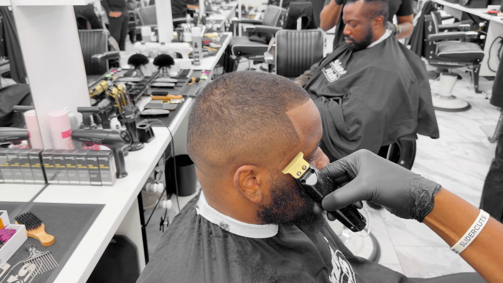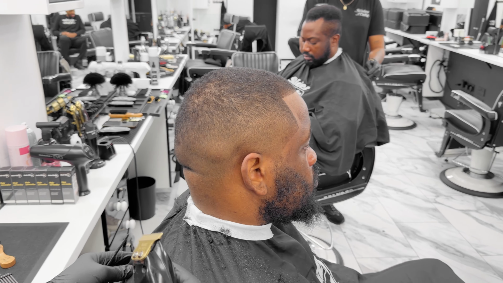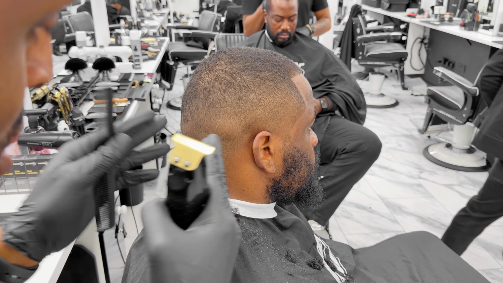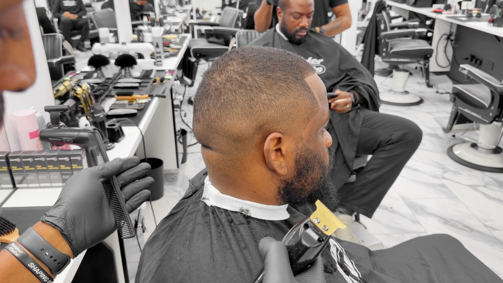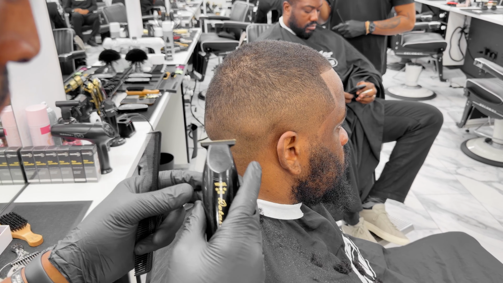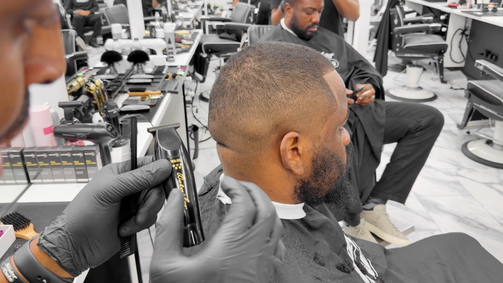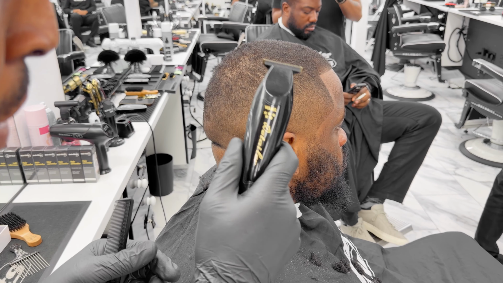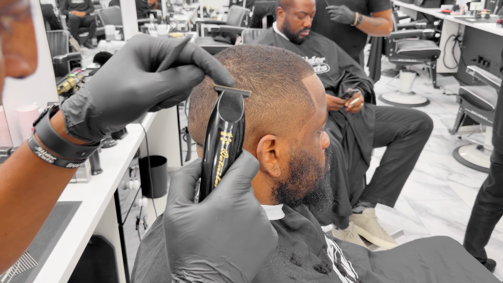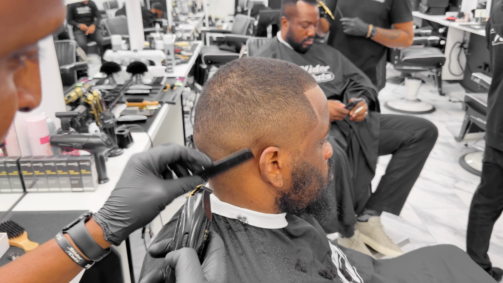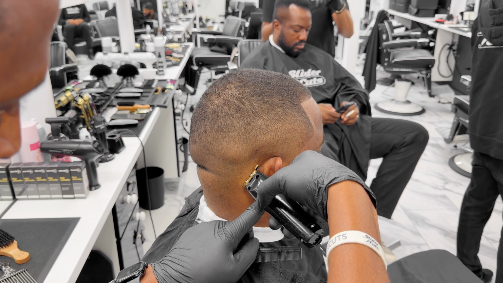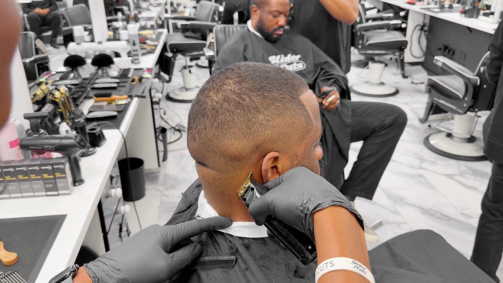Gonna shape up the back line. Now, this here is a very interesting thing because a lot of times people look at it and say, well, there's nothing to catch. But there is something to catch, trust me. And if you've got good trimmers, which are zero gap, you'll catch some hair there. This is the black Wahl cordless detailer, zero gapped as well. So let's see what these trimmers can catch. Let's show you some magic.